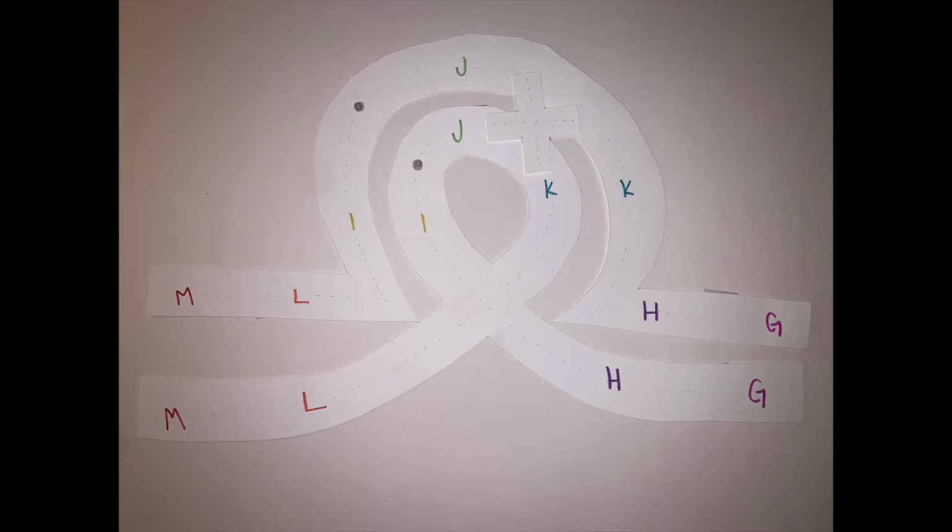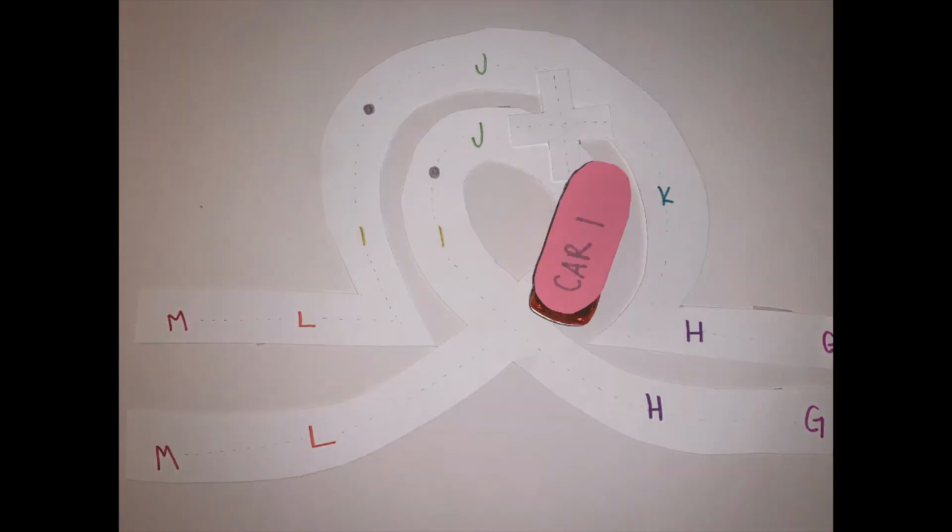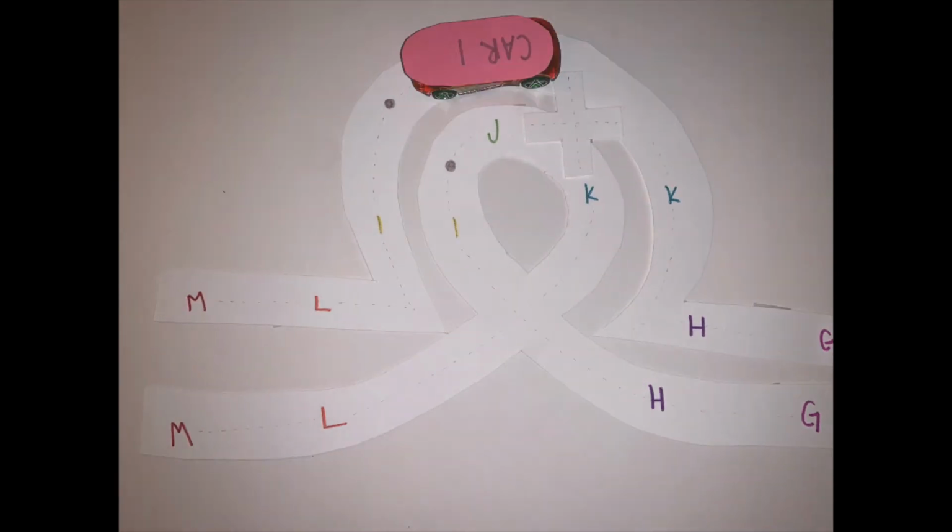This is a pericentric inversion, as the centromere, represented by a gray dot, is included in the inverted area. With a crossover event between J and K, 4 possible chromatids will be formed. Here you can see the first path taken by car 1.